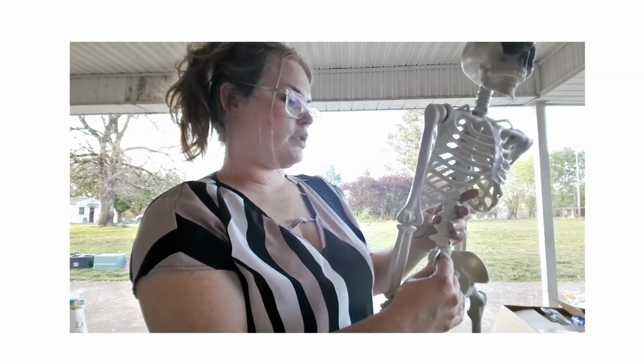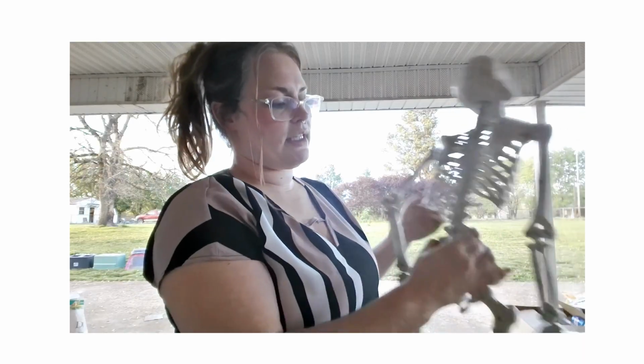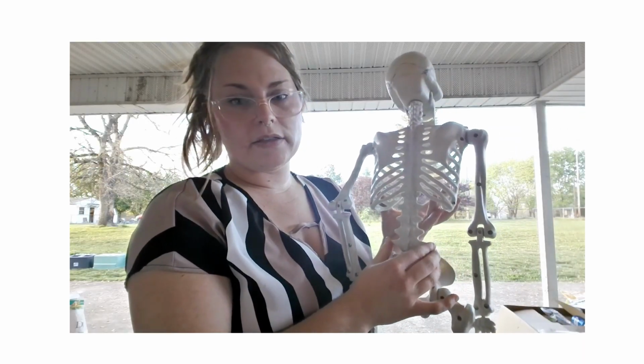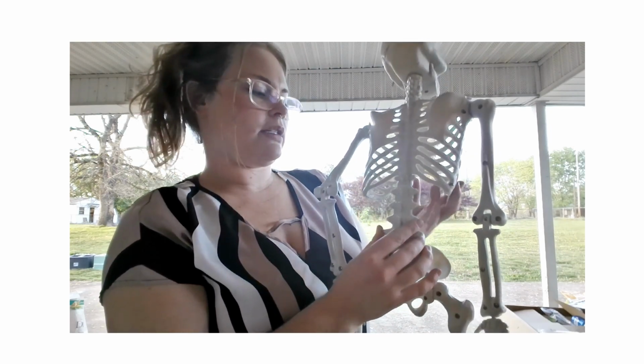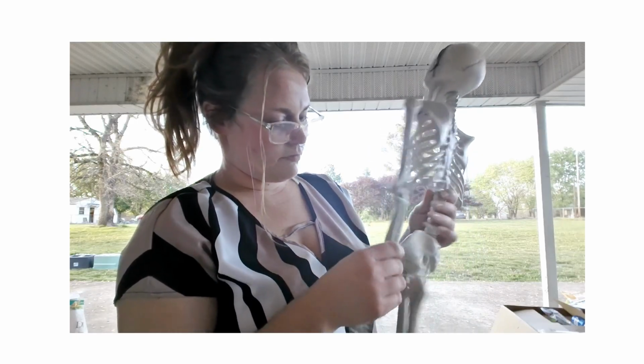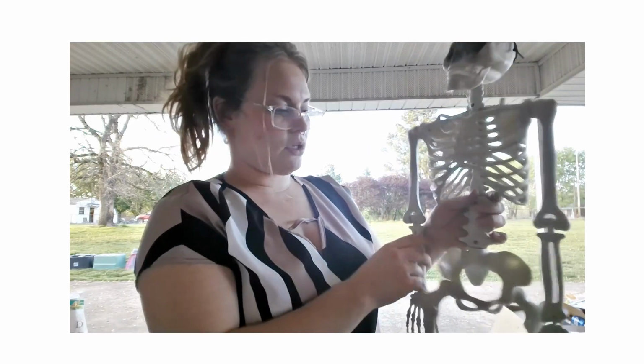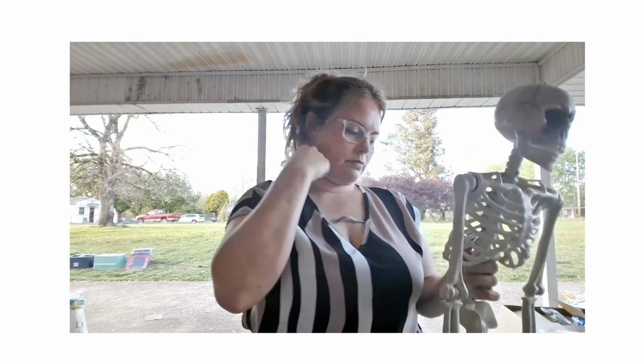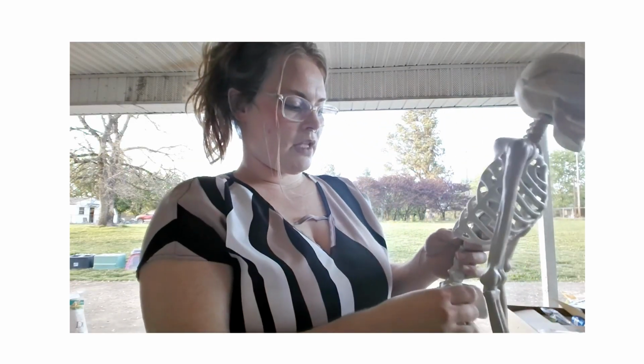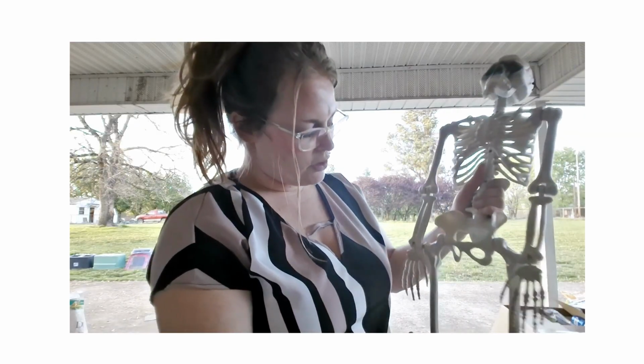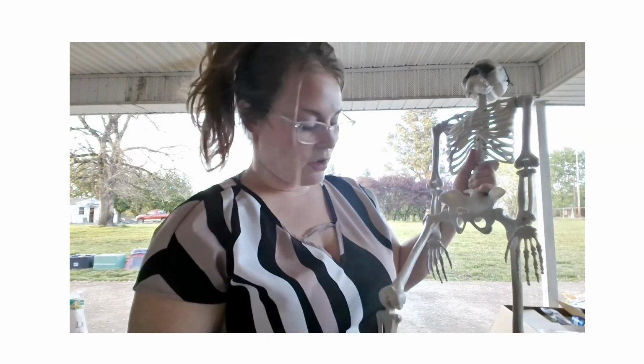Our lumbar cavity, which is here, is very medial because it's in the middle of the body. And our ulna, our radius, our radius is very lateral. So there are just a few things. Pretty simple to remember, especially if you're using the terms often.